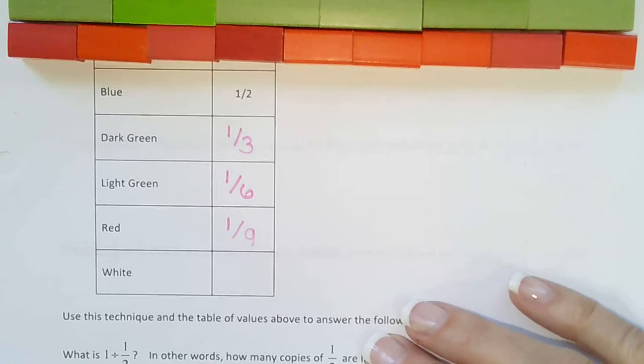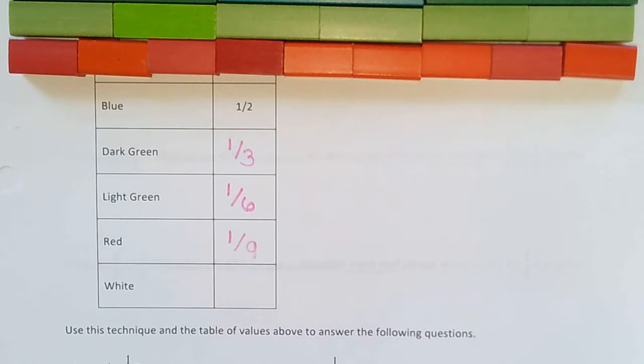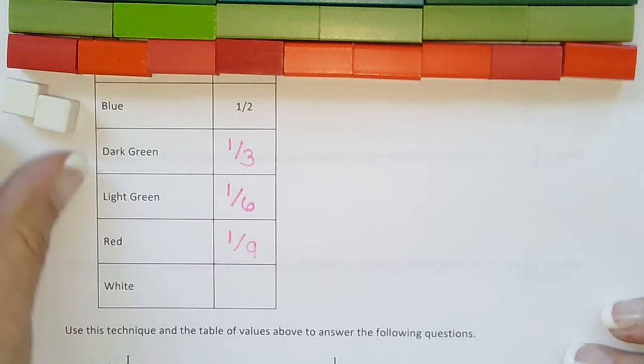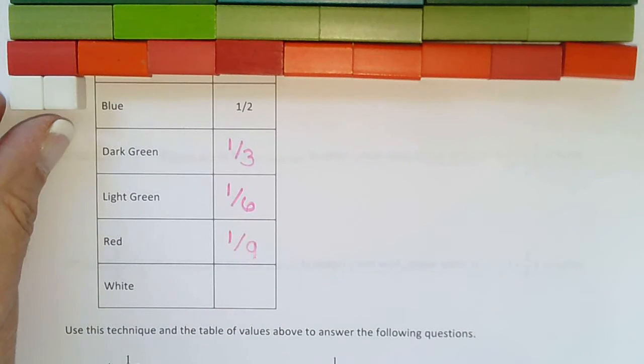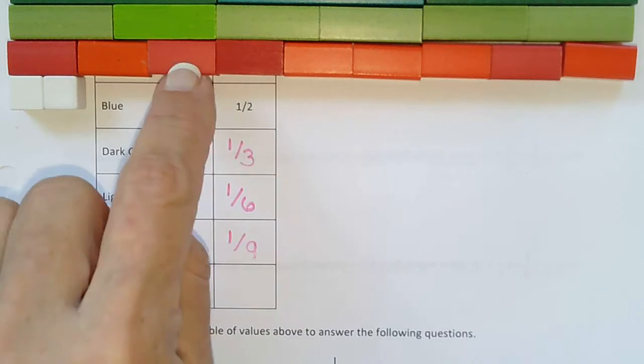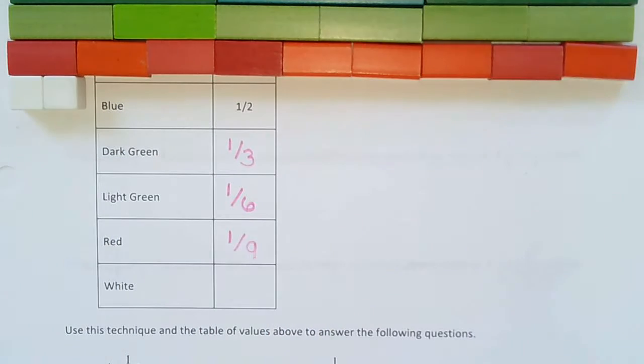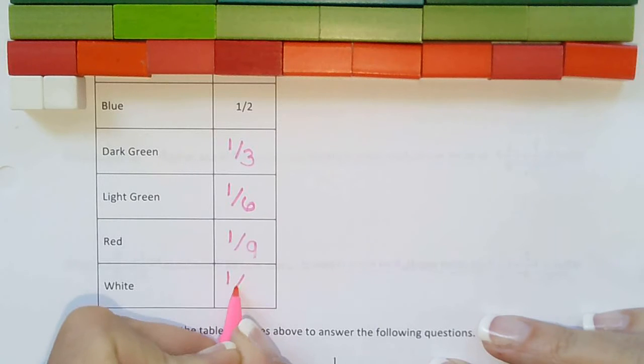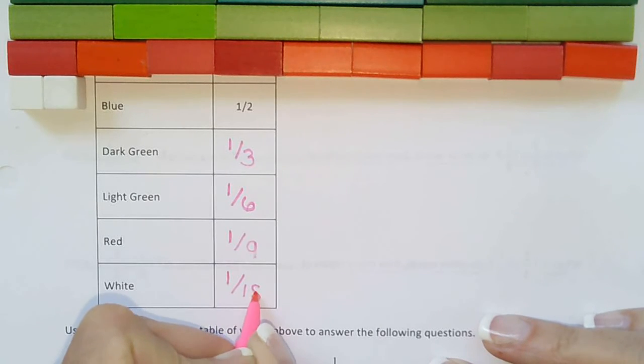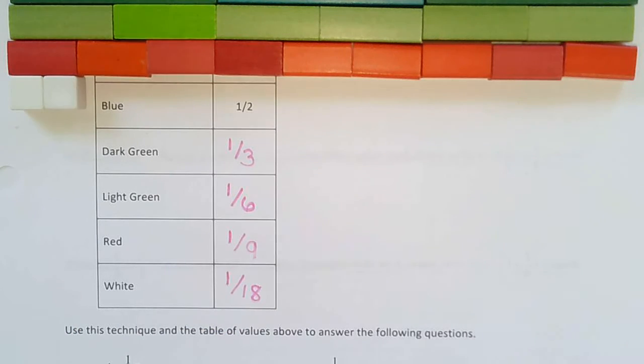Looks like my pen's about ready to die, huh? And last, white. Remember how we just put a couple whites there and then we counted? So 2 whites make a red. So 2, 4, 6, 8, 10, 12, 14, 16, 18 whites make a whole. So that means 1 white will be 1/18 of the whole.